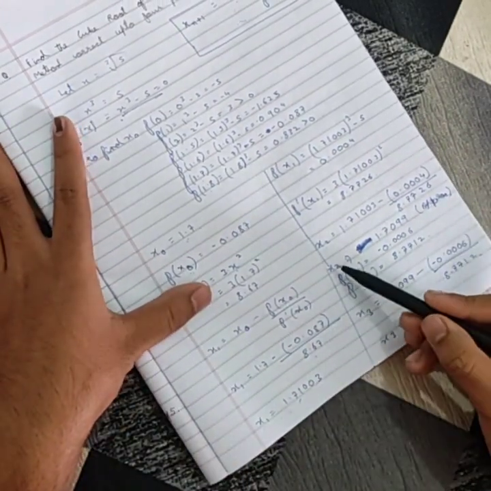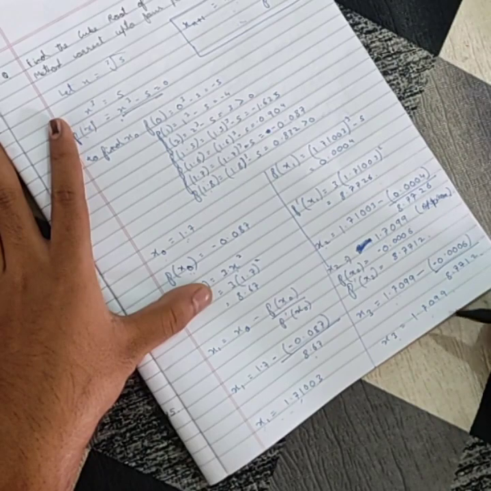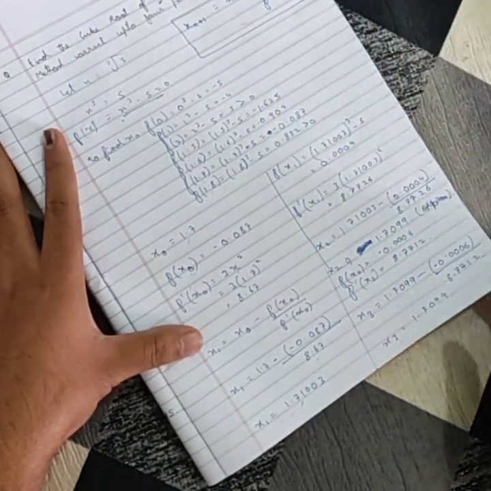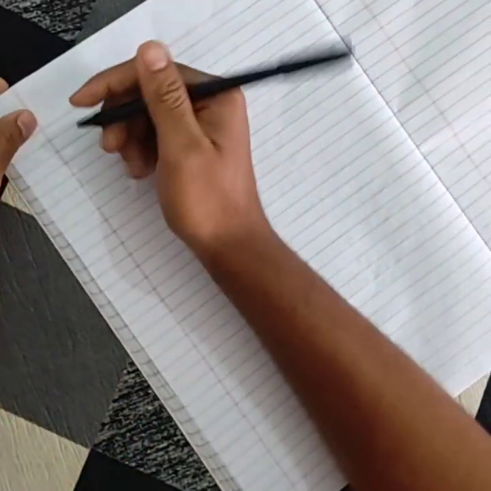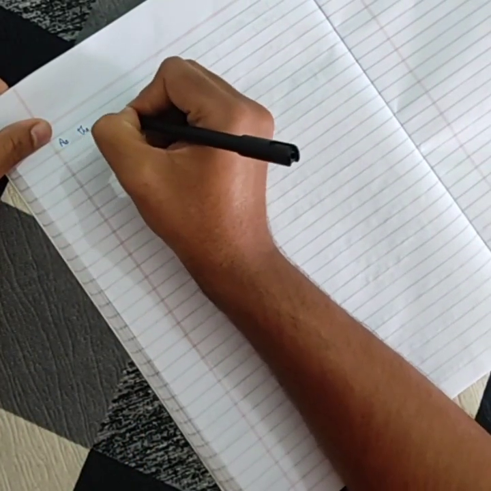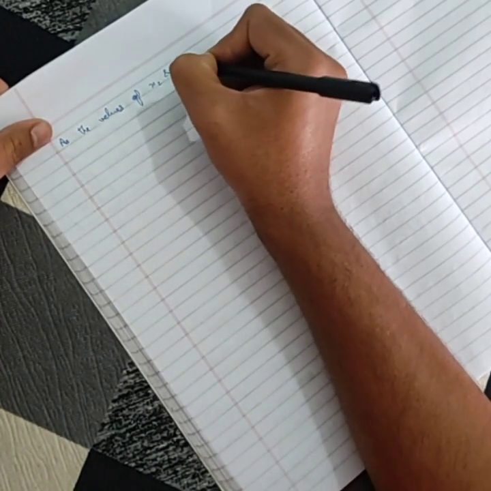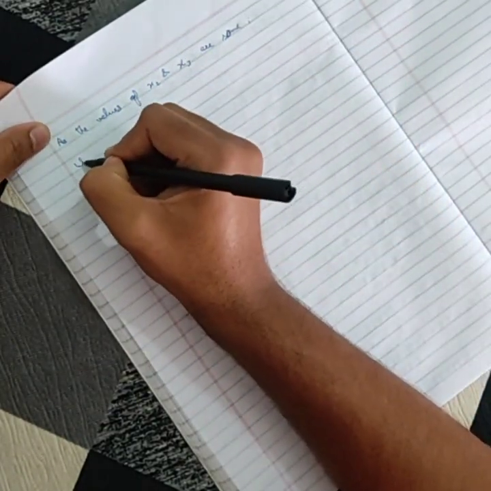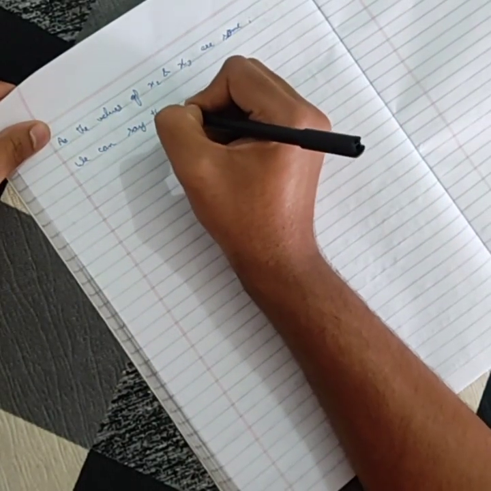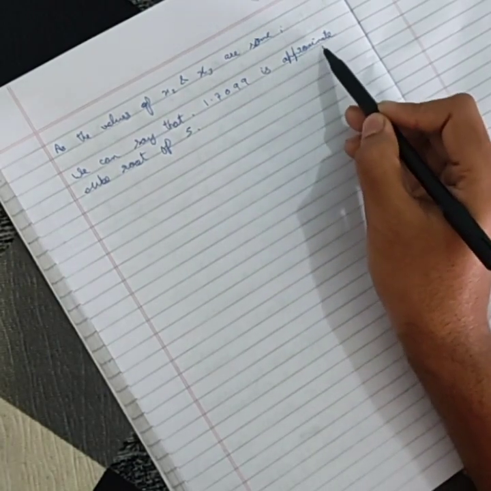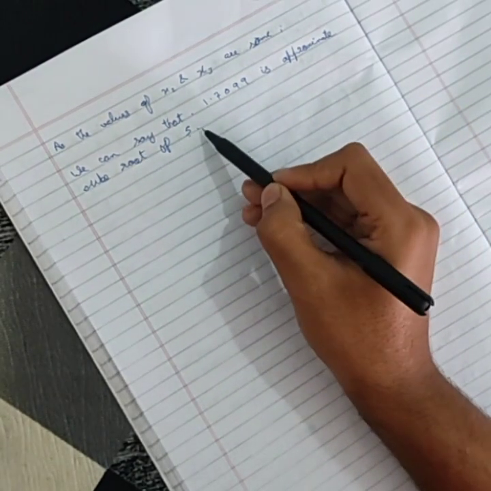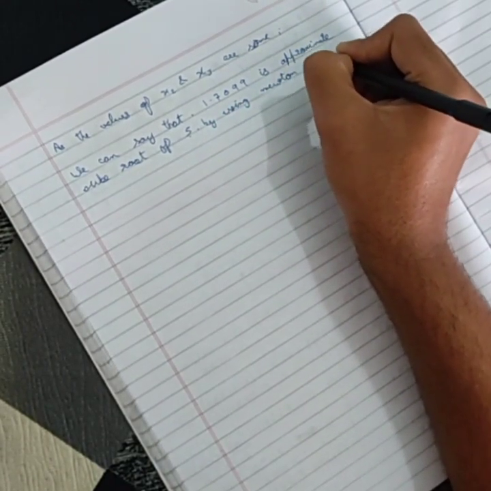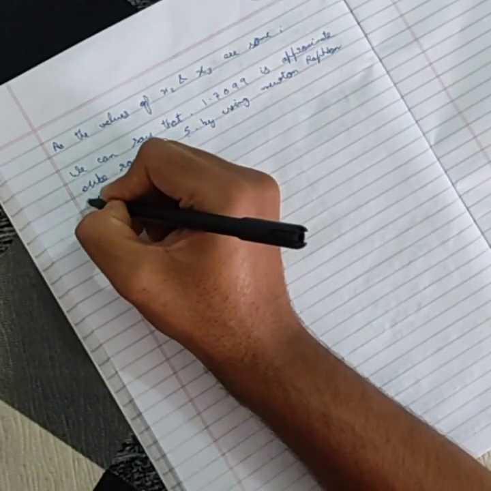So as the values of x2 and x3 are same, we can conclude that this is the approximate root of the given number, which is 5. So we have solved this. We can write the statement: as the values of x2 and x3 are same, we can say that 1.7099 is the approximate cube root of the number 5 by using Newton-Raphson method.